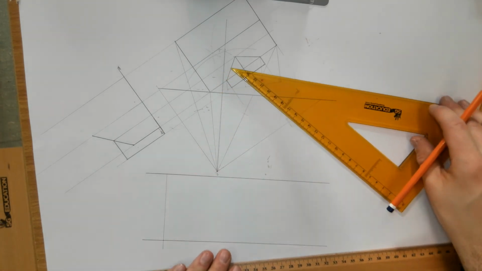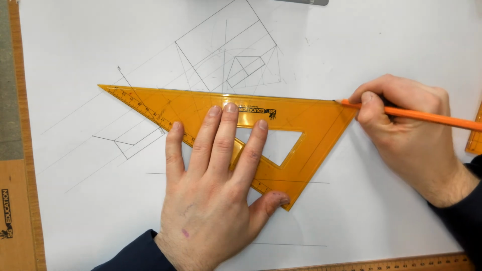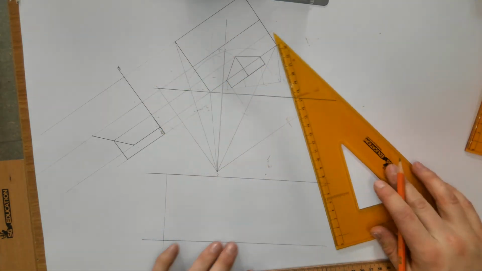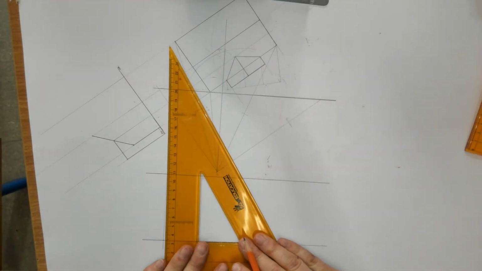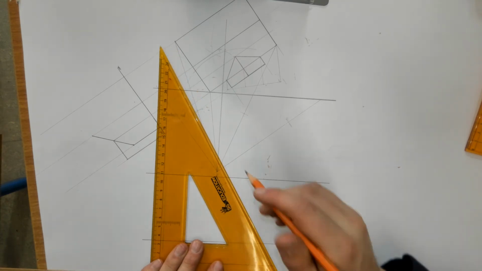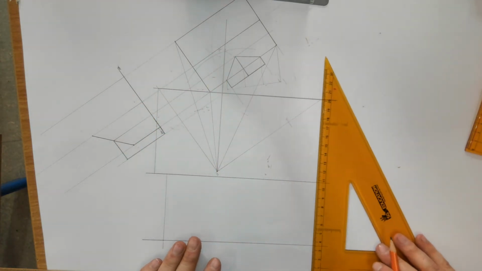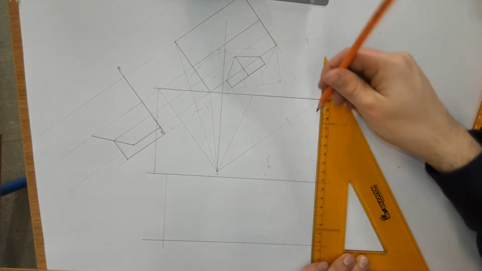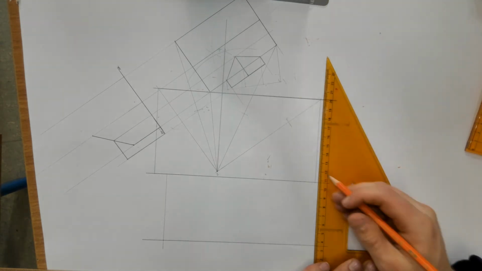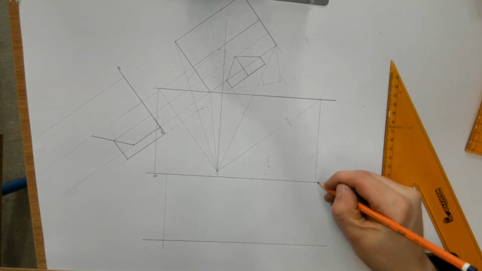And where it hits the picture plane, you're going to go perpendicular to it. So here's the vanishing point on the horizon line, and here's another vanishing point on the horizon line. I'll call that VP1, VP2.